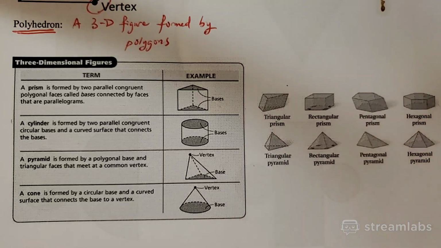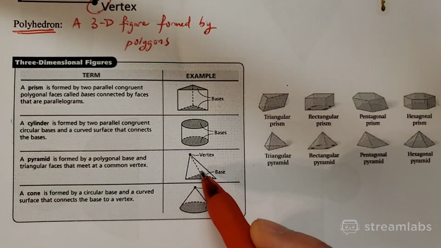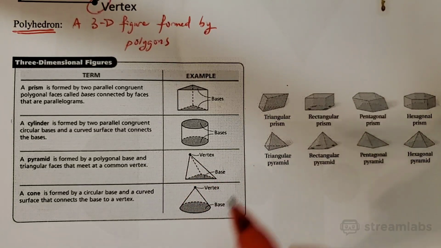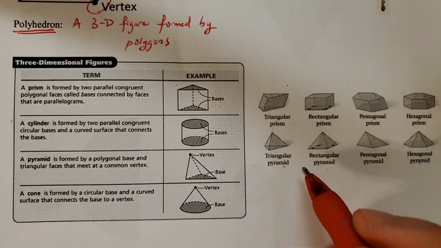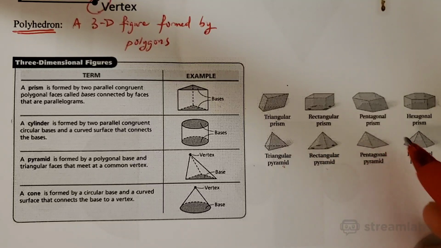Pentagonal, hexagonal. Pyramid is almost like a prism, except it only has one base. Okay, it only has one base. The top is converging to a point, which makes a vertex, okay? So same thing, your naming of a pyramid is based on triangle base, rectangular base, pentagonal base, and hexagonal base.